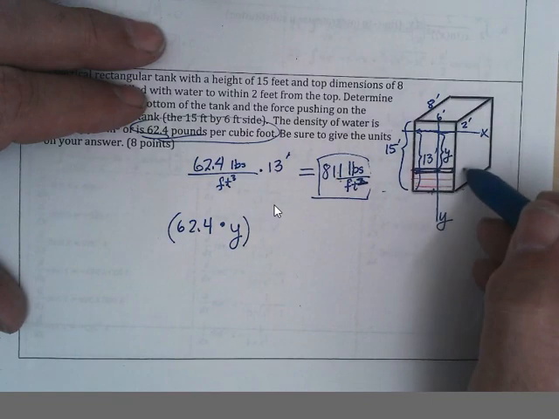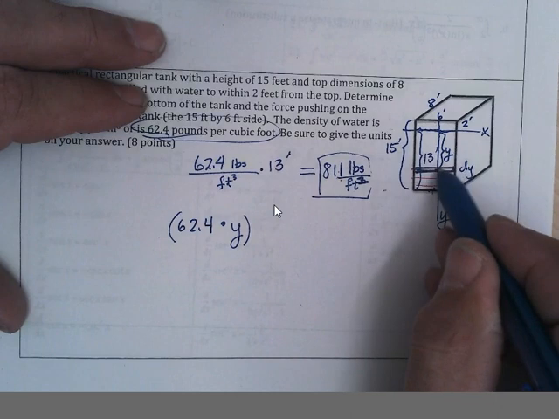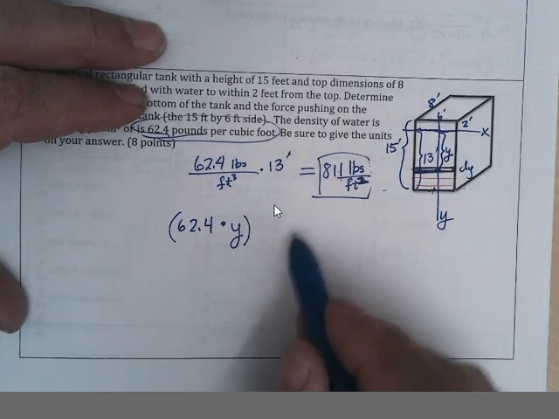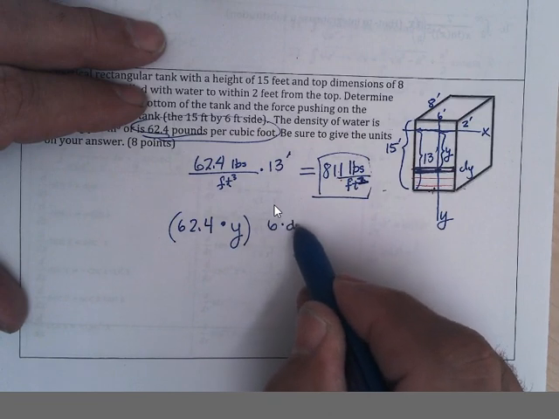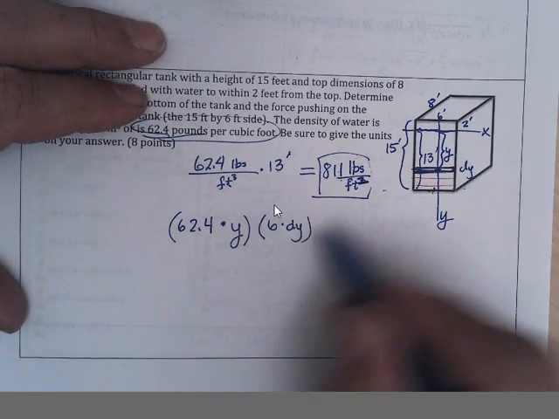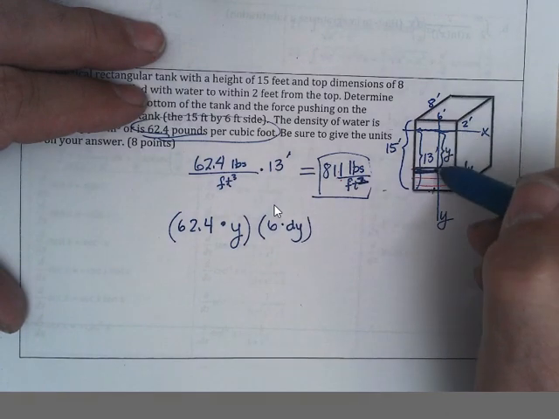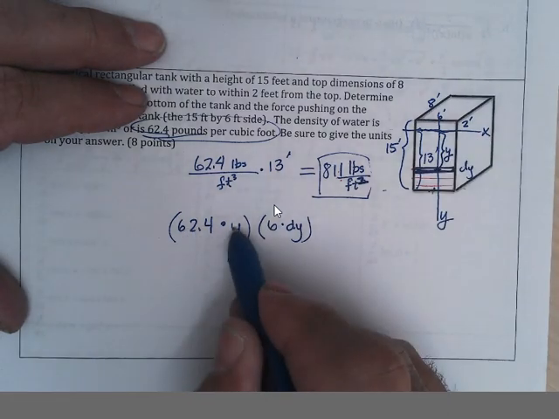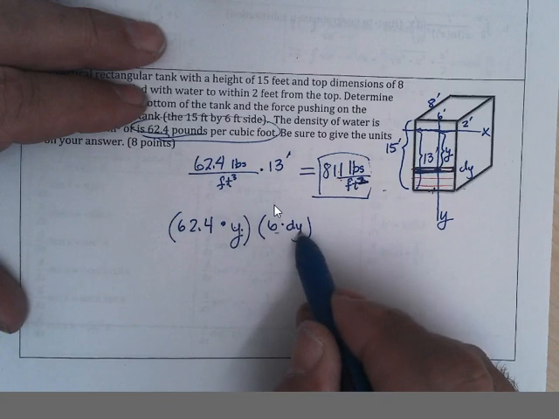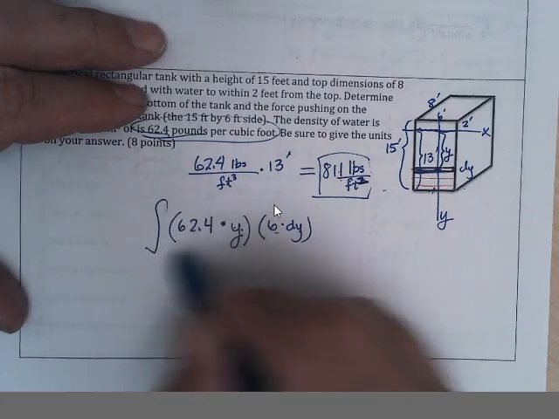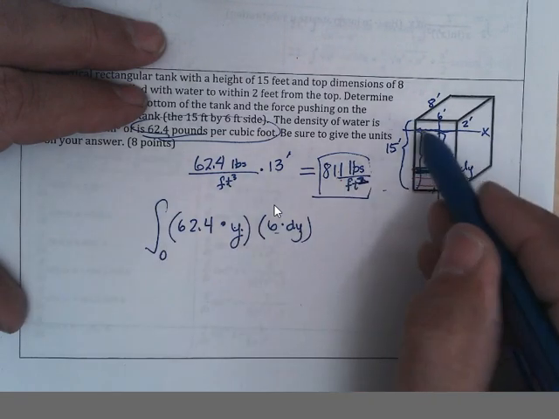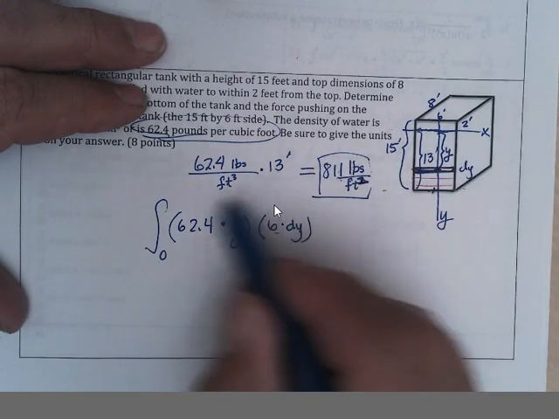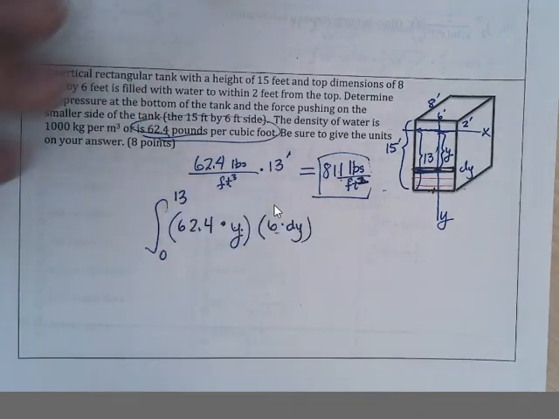Well, if I'm doing y this way, this is dy, the height of this rectangle, not the box, just the rectangle, times the width, which doesn't change, it's 6. So it's 6 times a thin height of dy. That's the area that the pressure is being applied to at that depth. This pressure at that depth times that area, and we want to do it for all the areas between y starting at 0, pressure at the very top, all the way to the pressure at the bottom. And that's 13 feet down.